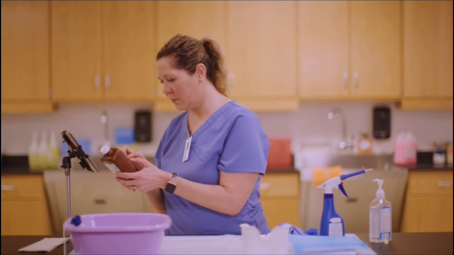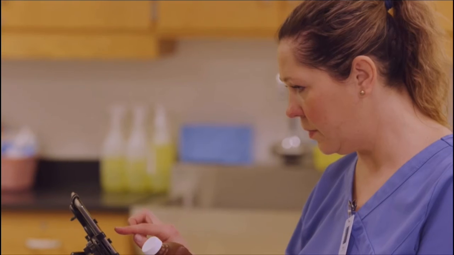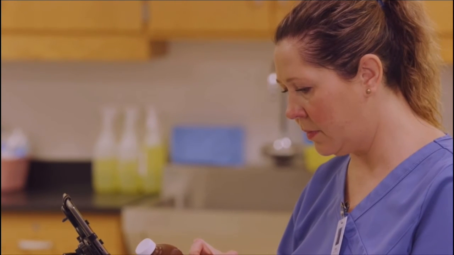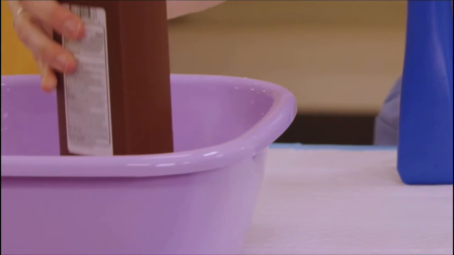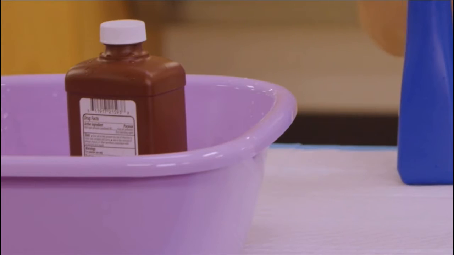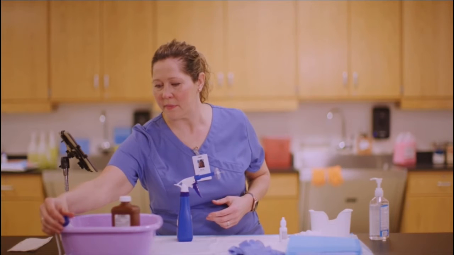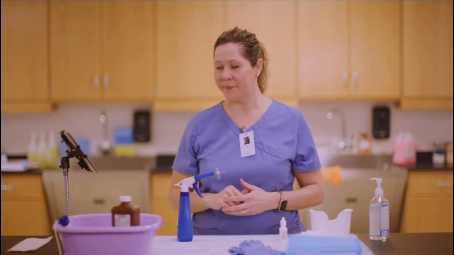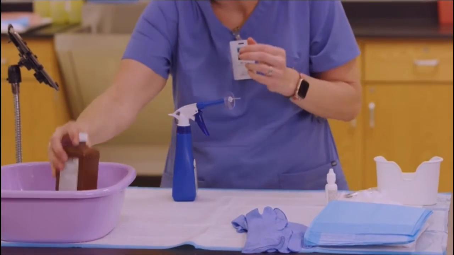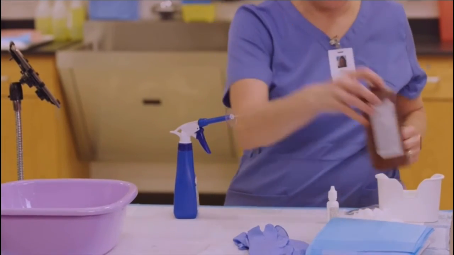Recheck the label of the irrigation solution to the provider's order for a second time, checking the rights that were examined during the first check. Then, submerge the bottle of solution in the basin of warm water, protecting the label, and allow it to sit in the solution a few minutes. Remove the solution from the container of warm water and dry the bottle off.